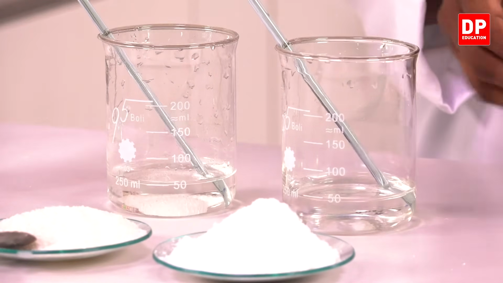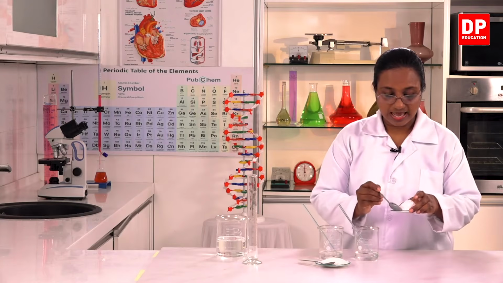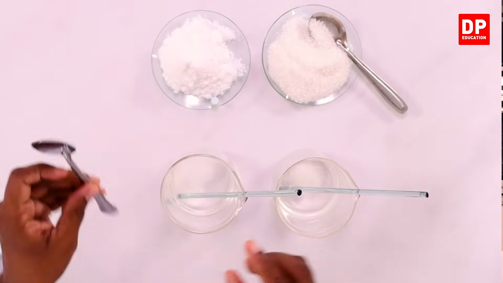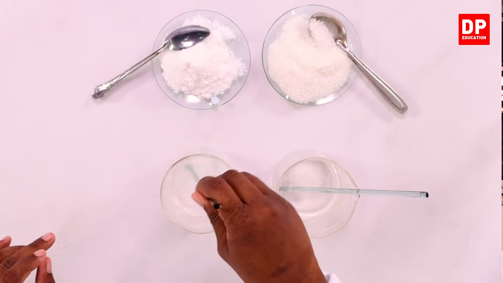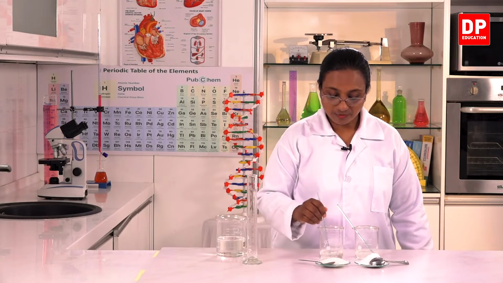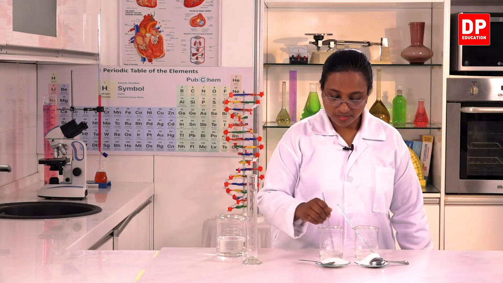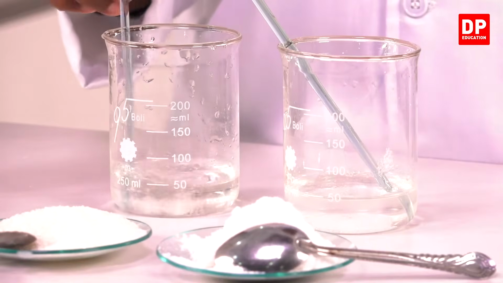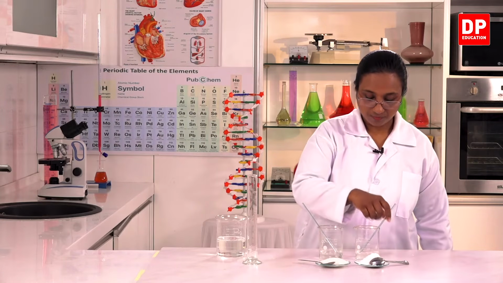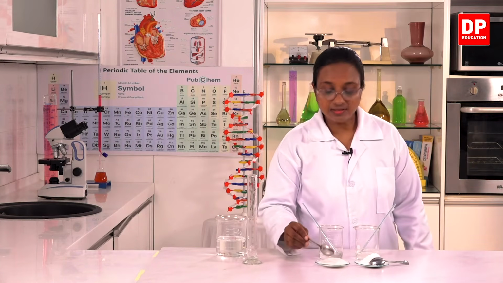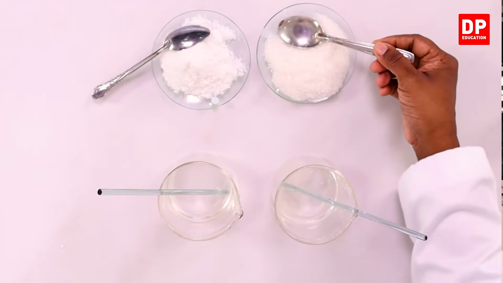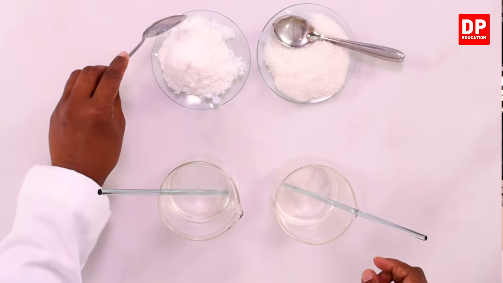I will take the same amount of salt and dissolve it in water. You can see when both the solutes dissolve, we get clear transparent solutions. Now I am going to add another spoonful of both the solutes, sugar and salt.